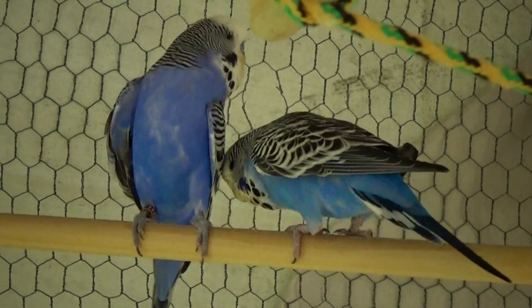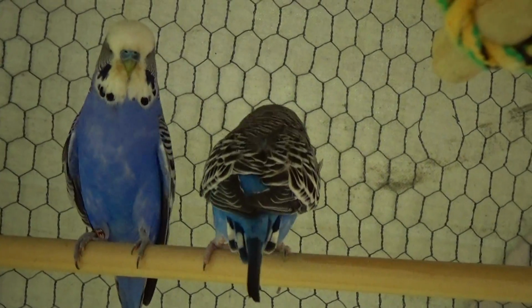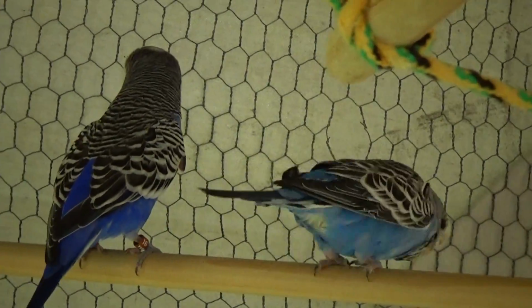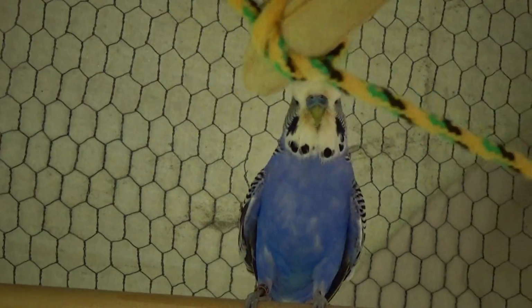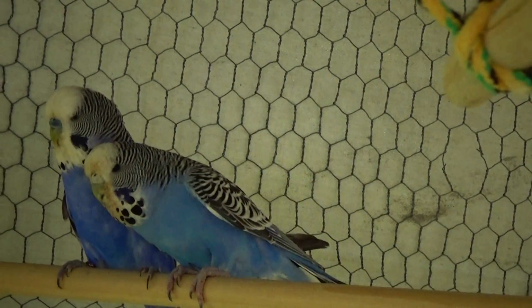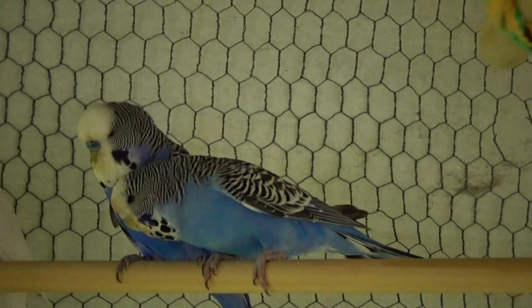So they have a white base. They're blue. They both have a dark factor. So she's a cobalt. He has a violet factor, so he's violet. But they both have the black wings and tail feathers with the white scallops on the outside edge of their feathers on their wings. So that's what a normal patterned budgie looks like.